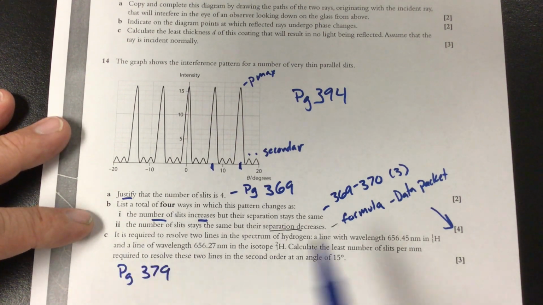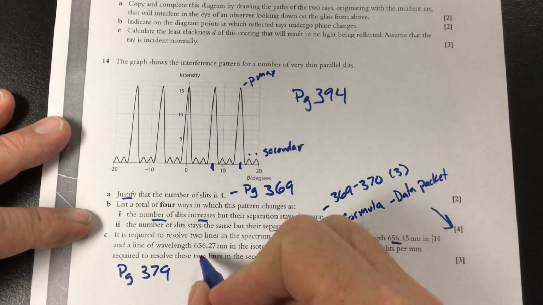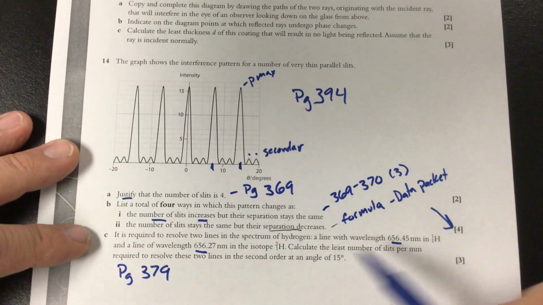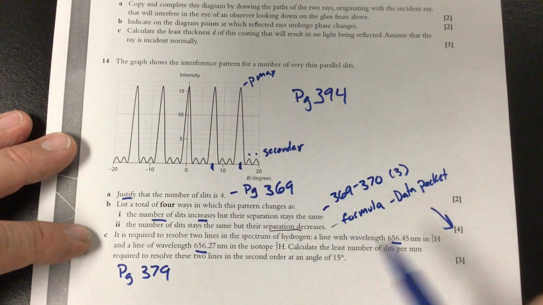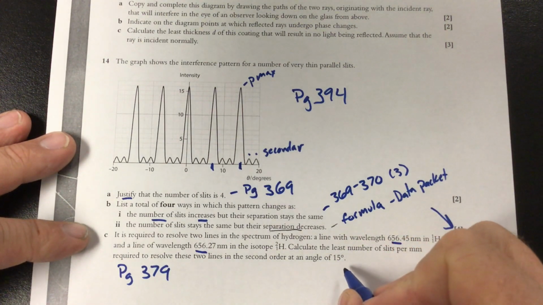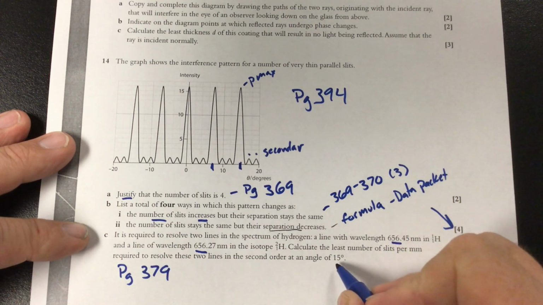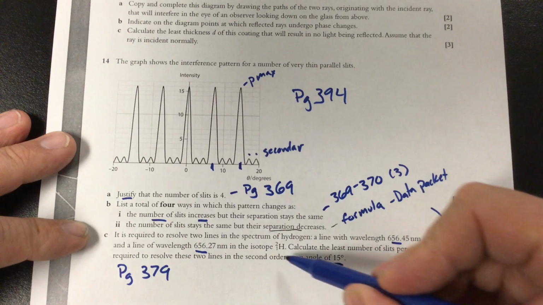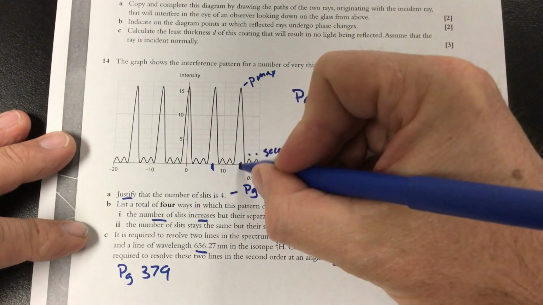But when reading this question, notice that we've got a couple of wavelengths in nanometers from 2 different hydrogen isotopes. So here's an application problem of what we would use this for. And we do need to know something about this 15-degree angle. Looking at 15 degrees, there it is.